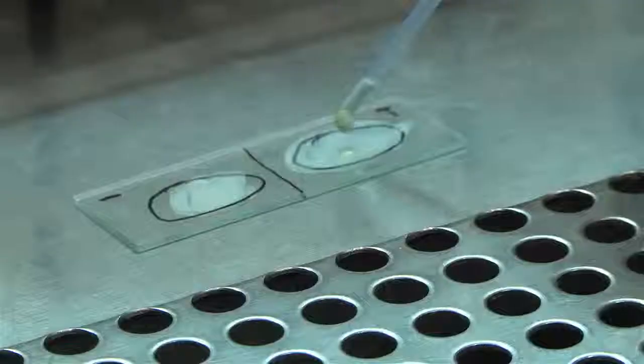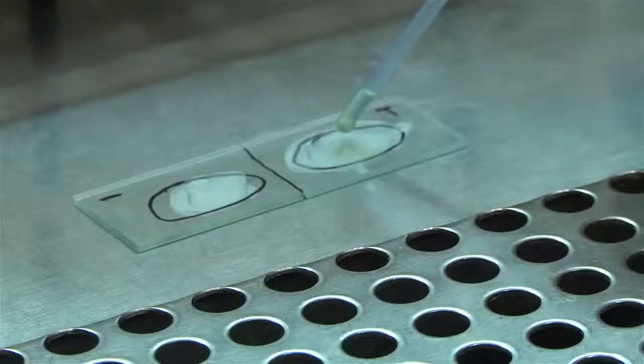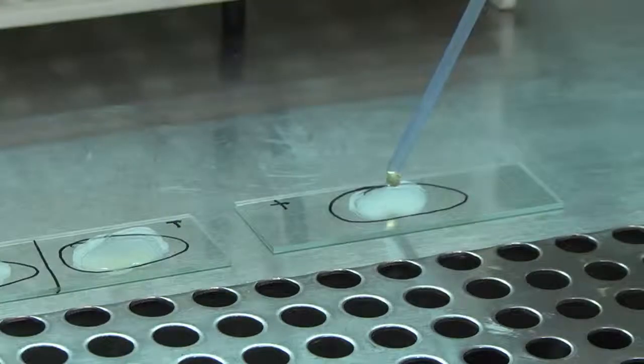Now, place a drop of rabbit or human plasma on only one section of the test slide. Similarly, place a drop of plasma on the positive control slide. Gently rock the slides to and fro.